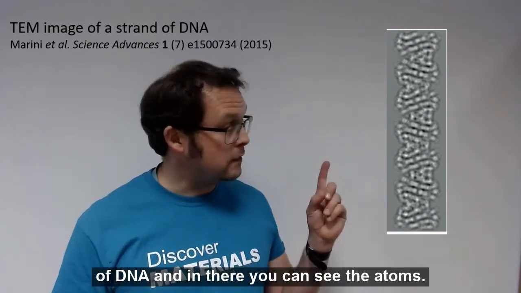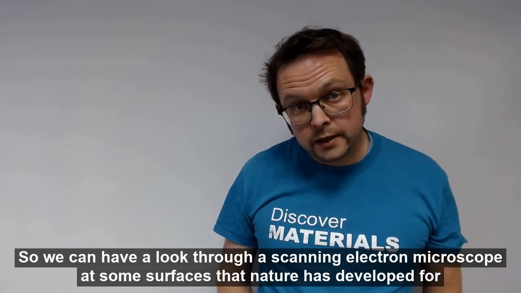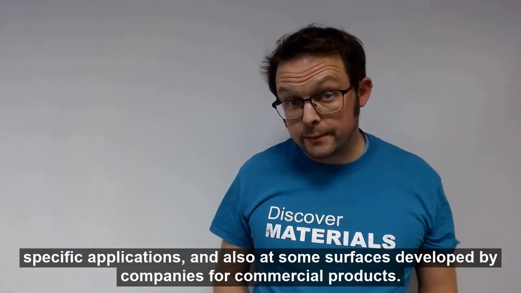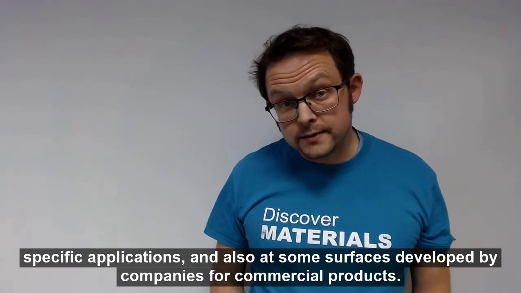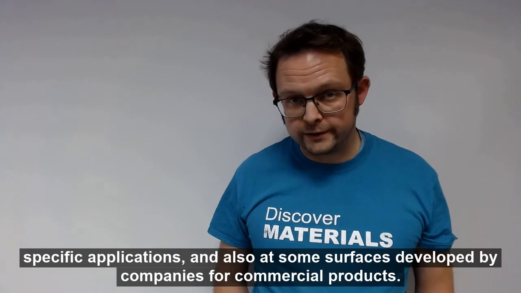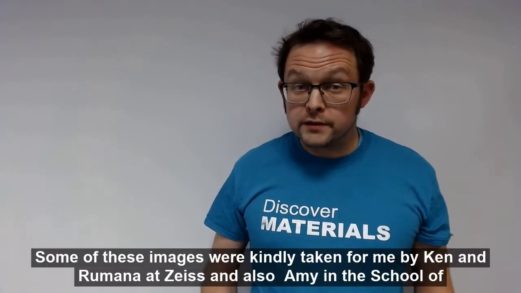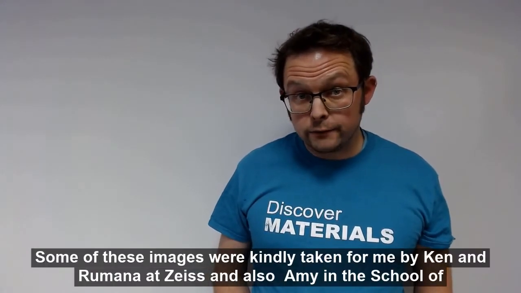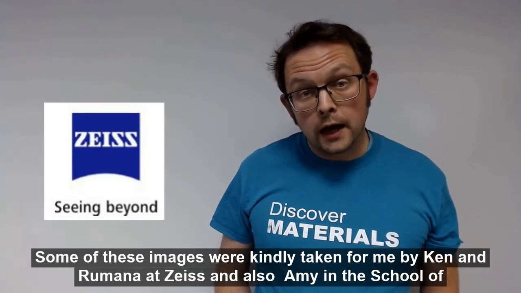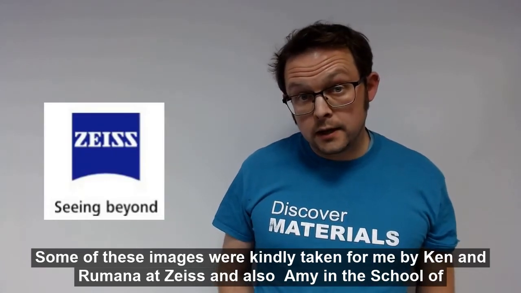So we can have a look through a scanning electron microscope at some surfaces that nature has developed for specific applications, and also at some surfaces developed by companies for commercial products. Some of these images were kindly taken for me by Ken and Romana at Zeiss, and also by Amy in the School of Metallurgy and Materials at the University of Birmingham.